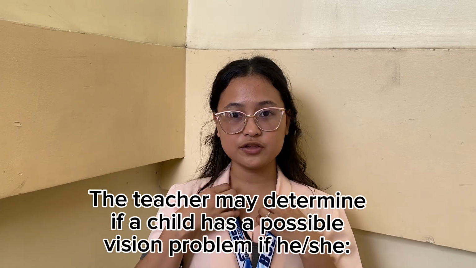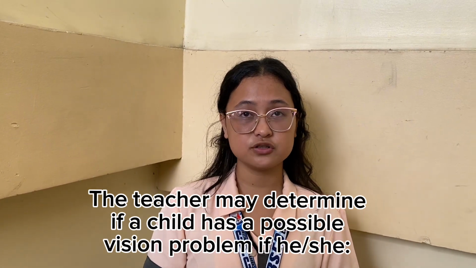So second, teachers may determine if a child has a possible vision problem. There are six signs. First, the child constantly rubs their eyes, is sensitive to lights, is squinting, constantly closing one eye, or has misaligned eyes, or cannot see objects at a distance, has trouble reading what is on the board, or lastly, has difficulty reading printed materials.